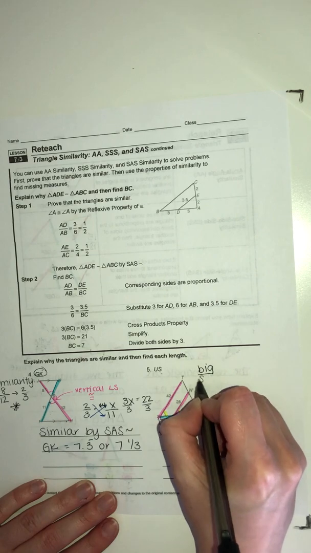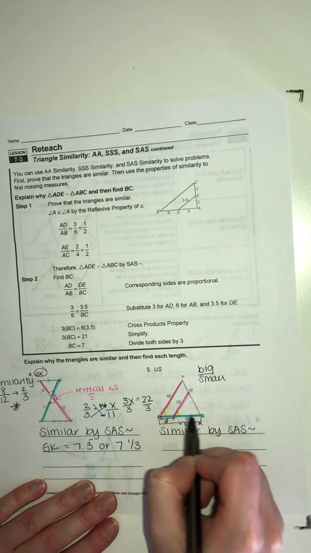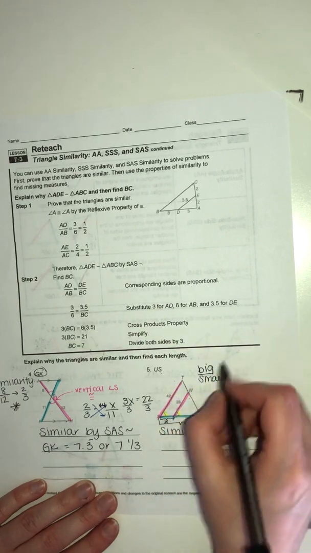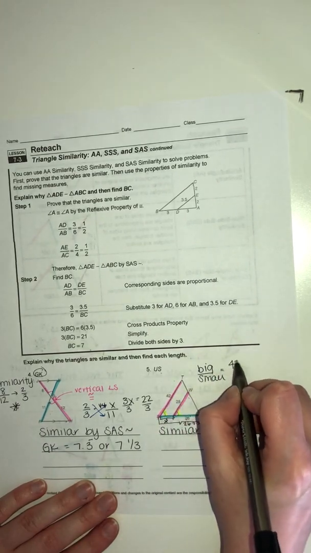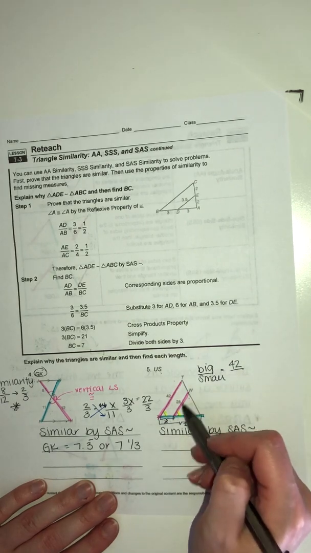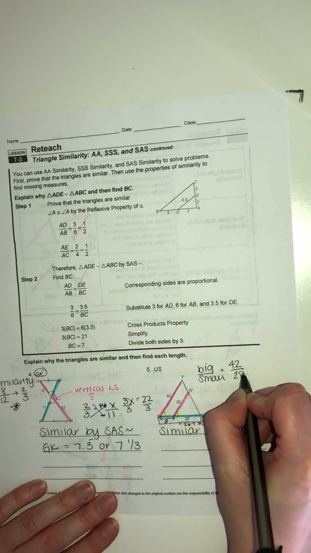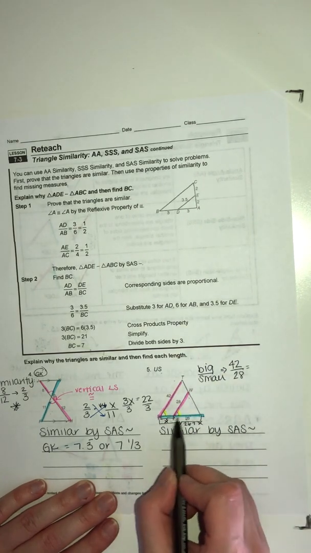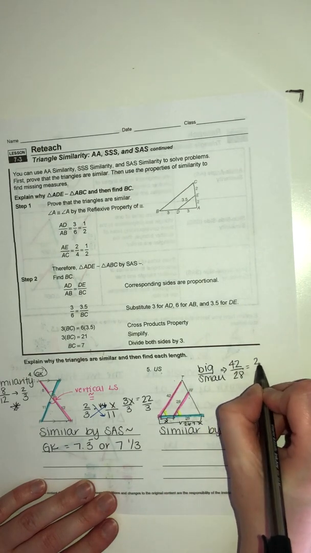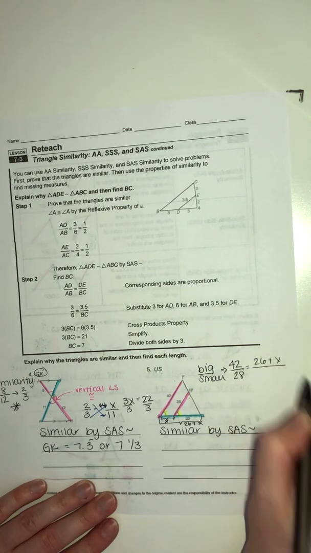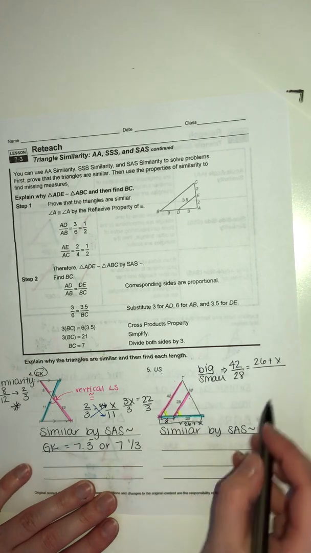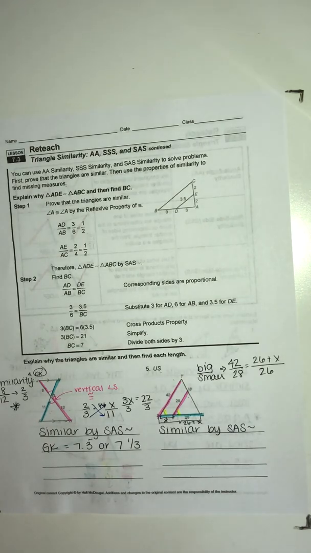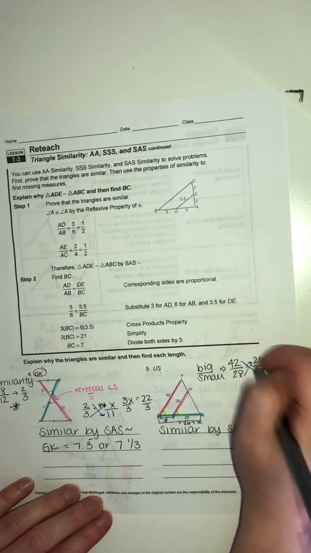Let's go big over small this time. Big triangle over small triangle. My big pink side is 42. My small pink side is 28. My big blue side, remember the whole thing, US, is 26 plus X, all over my small one, which is UV, which is just the 26. Let's go ahead and cross multiply.